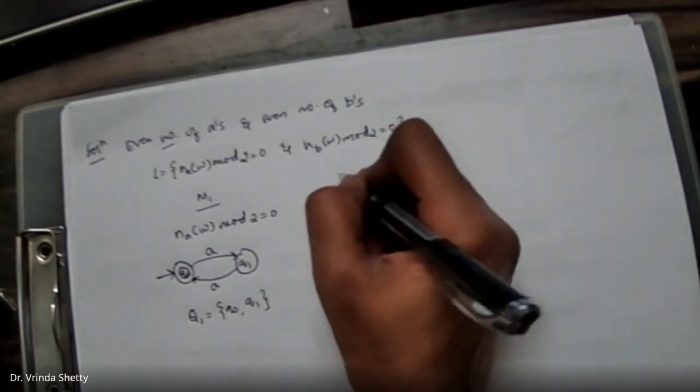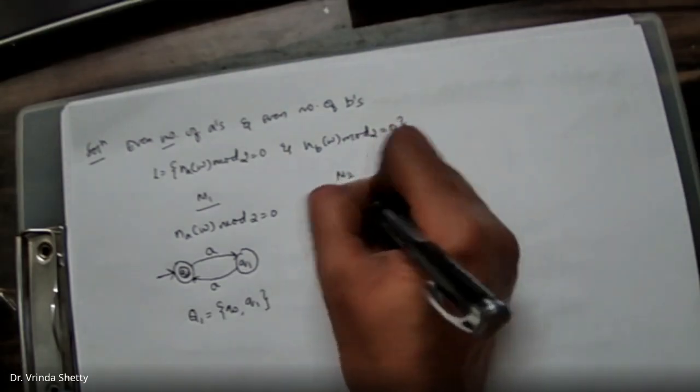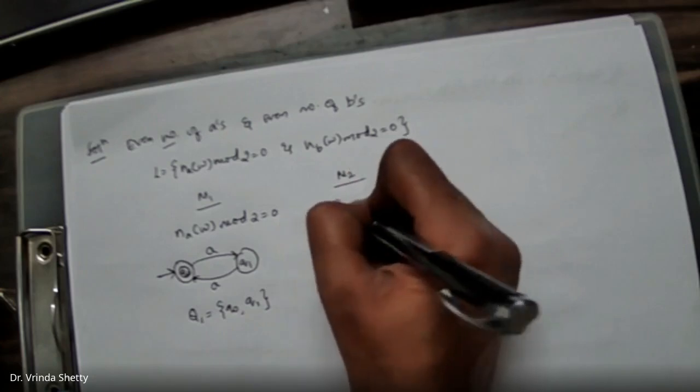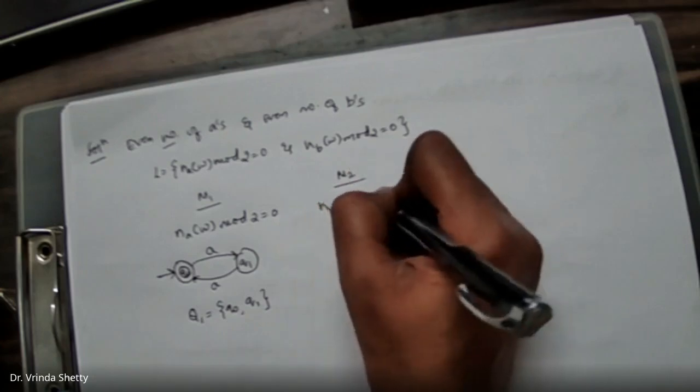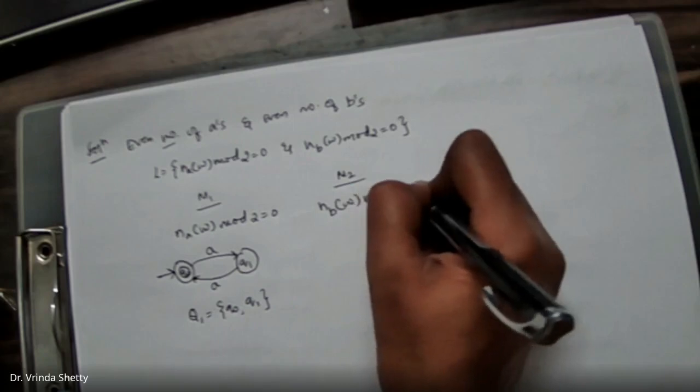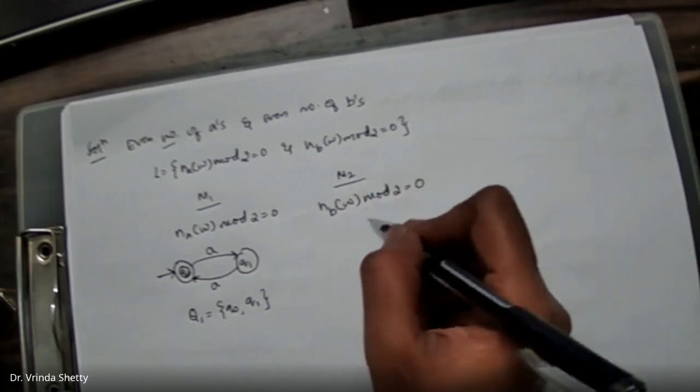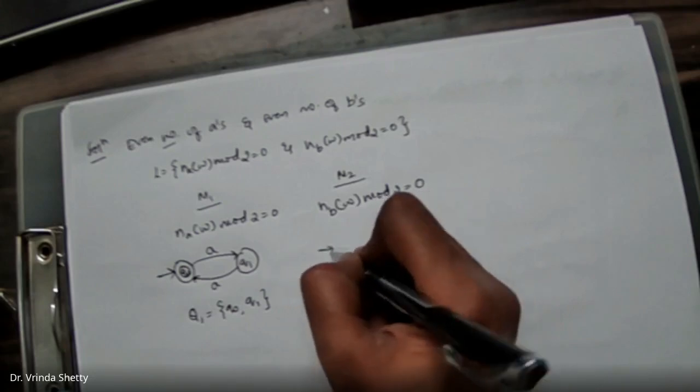If I go for the other machine, M2, what should it accept? The machine M2 should accept number of B's in string w mod 2 = 0, that is, it should accept an even number of B's.